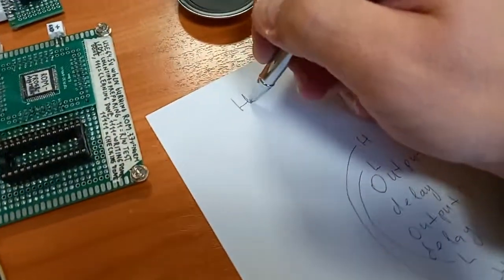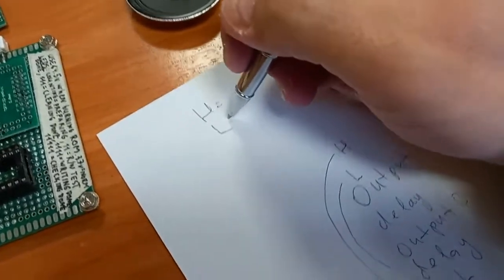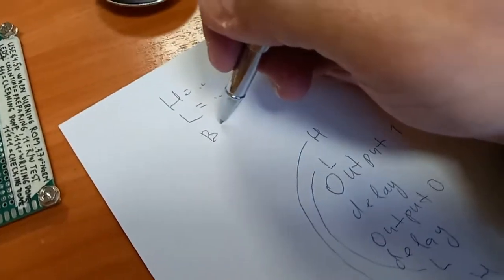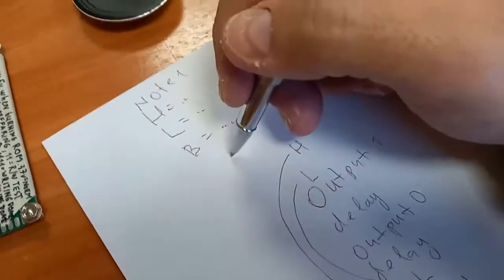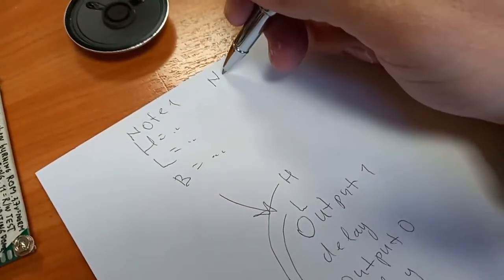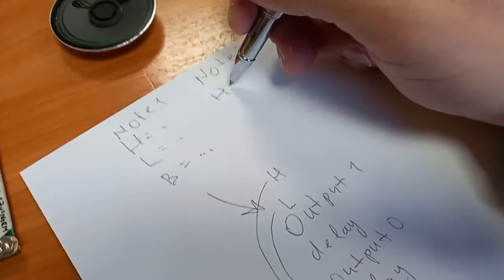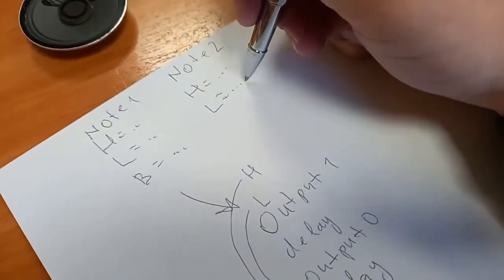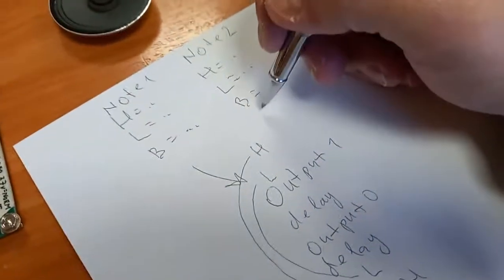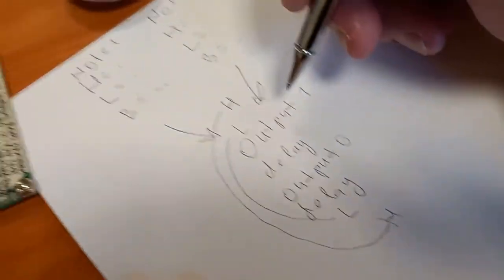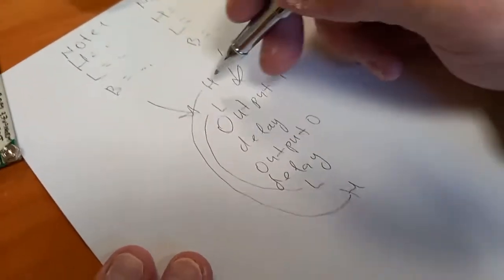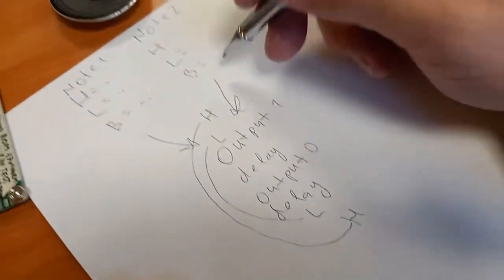If we set these numbers H, L, B, and that's note 1, and then we jump here, that's note 2: H, L, B, and then we set these numbers, and then we jump here, the same place. We jump to the same place because all the rest is identical. Only these values are different. But after playing this note, we have to return to the next note.